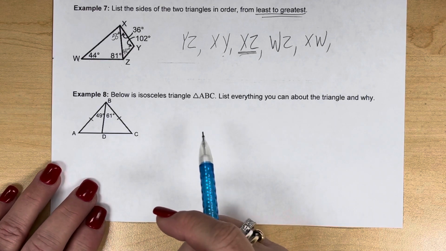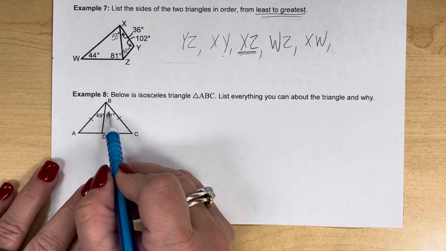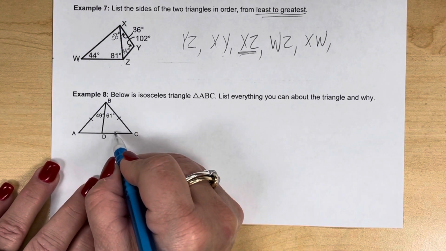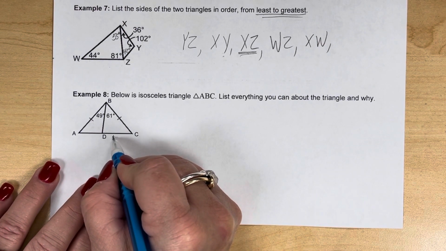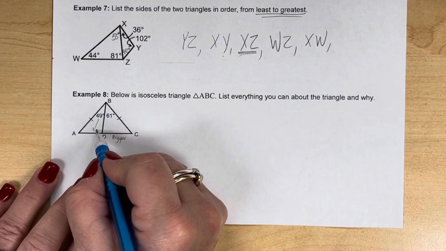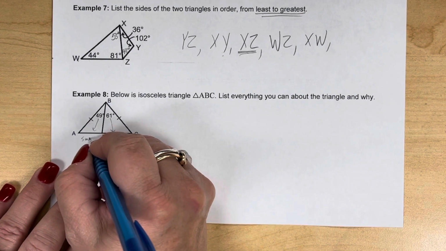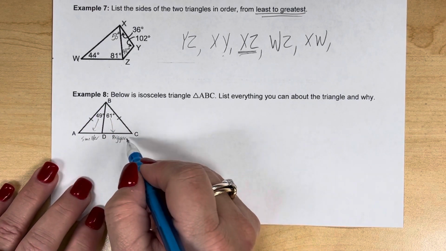Okay, what does that tell you? Well, the side that's directly across from that, so this side, is going to be bigger than this side, okay?